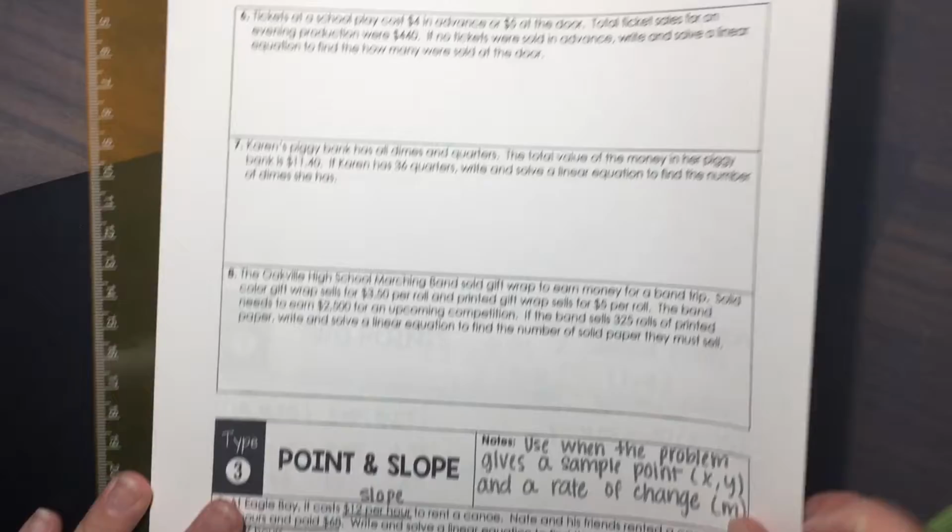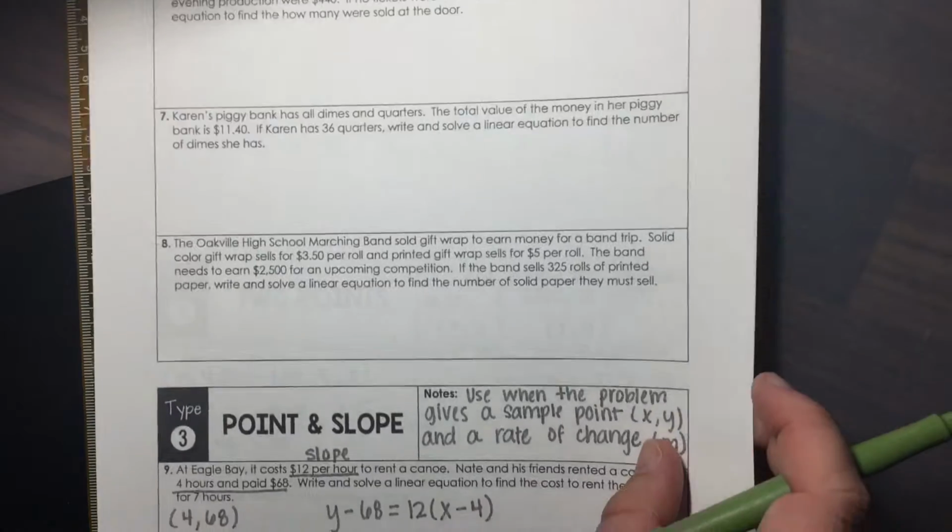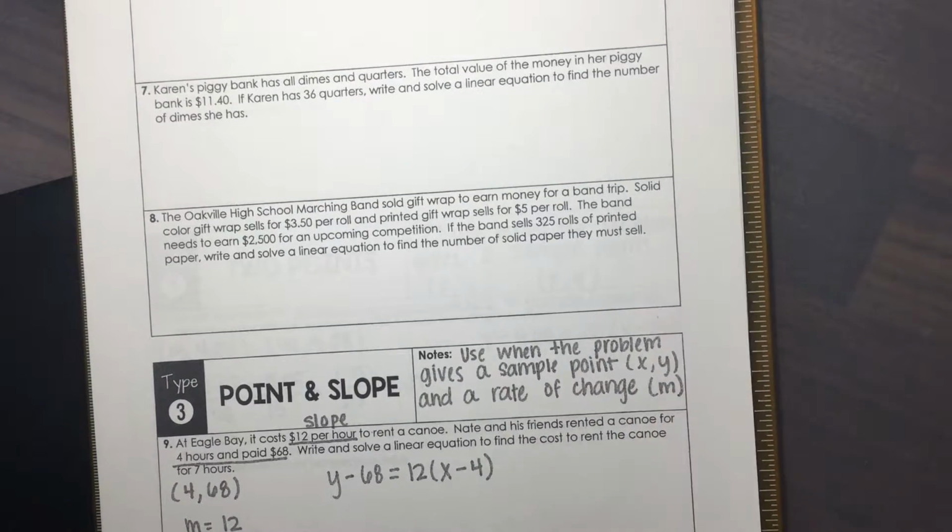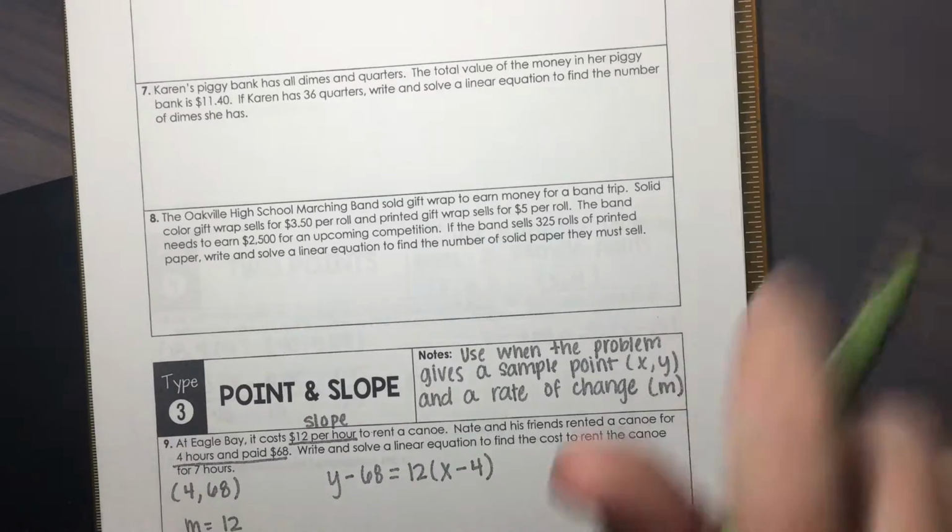Our next page, let me get it all set up here. All right. Here we go.